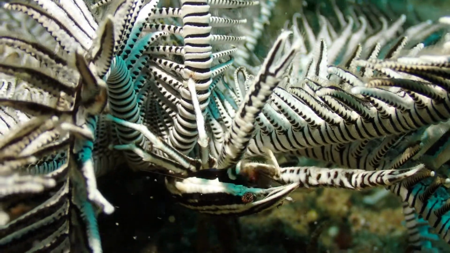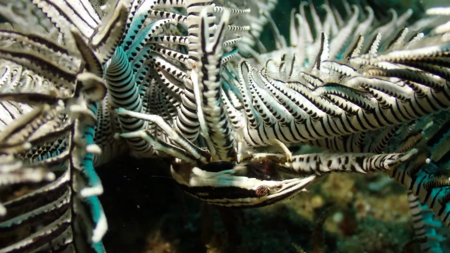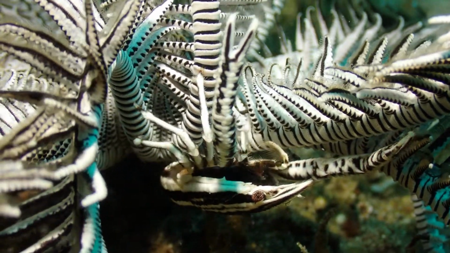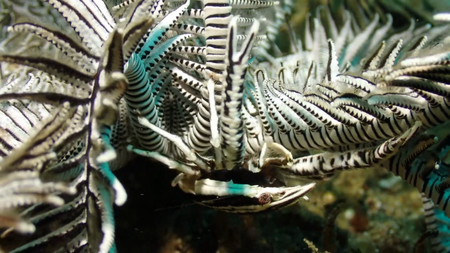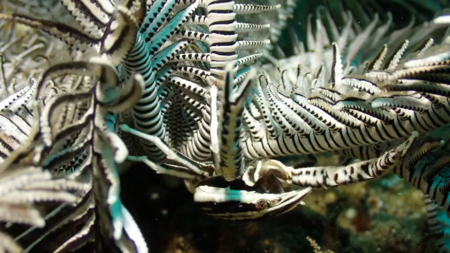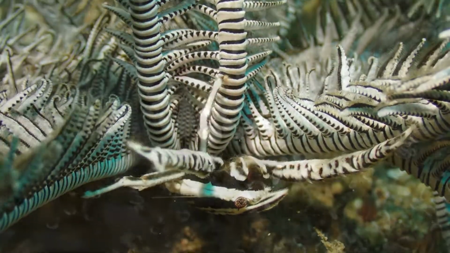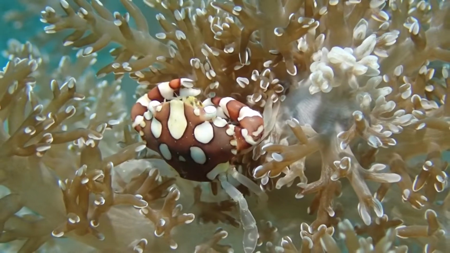This, of course, is a crinoid squat lobster. And as the name implies, it's also not a proper crab, but the anatomy very much approaches that of a proper crab. So we're having this interesting example again of convergent evolution.